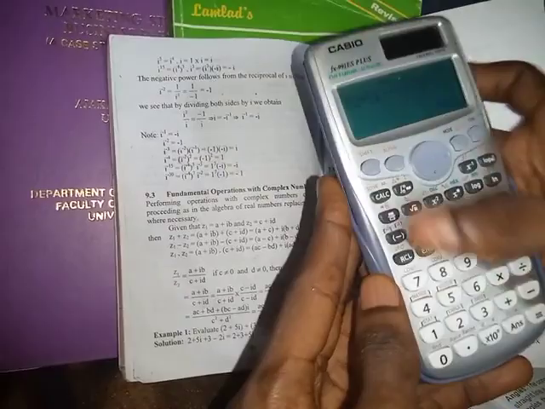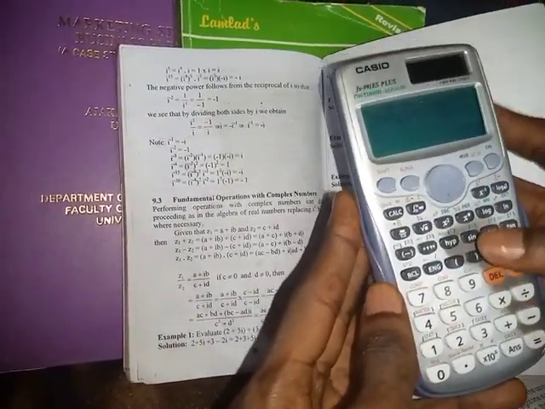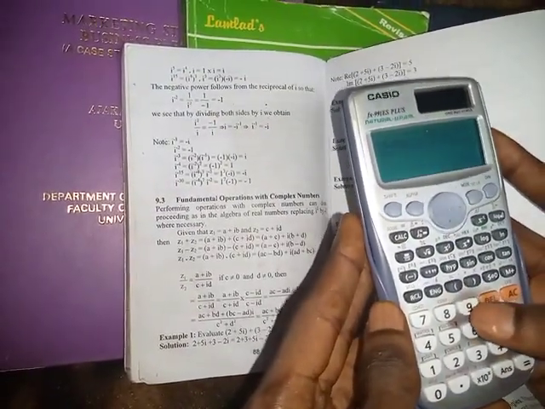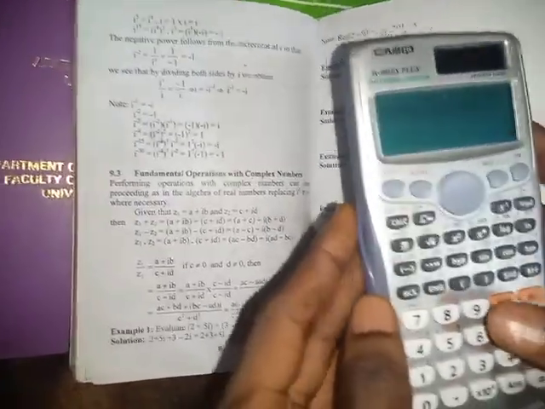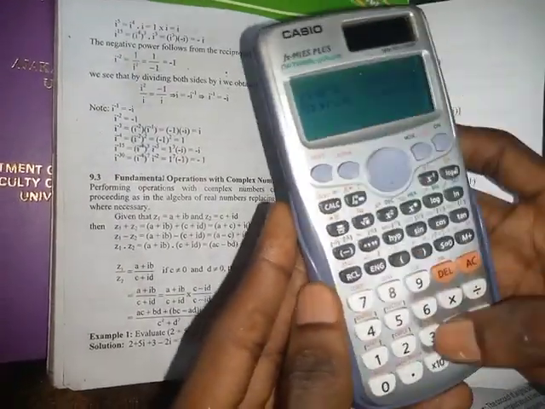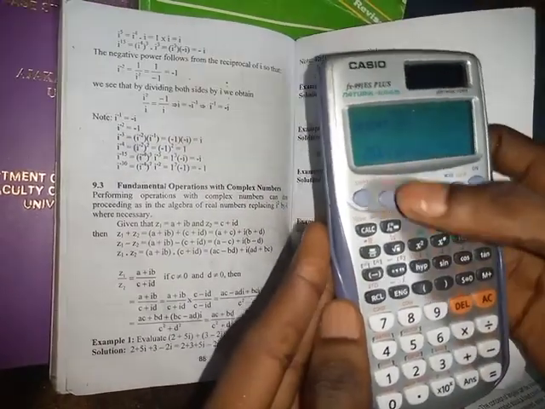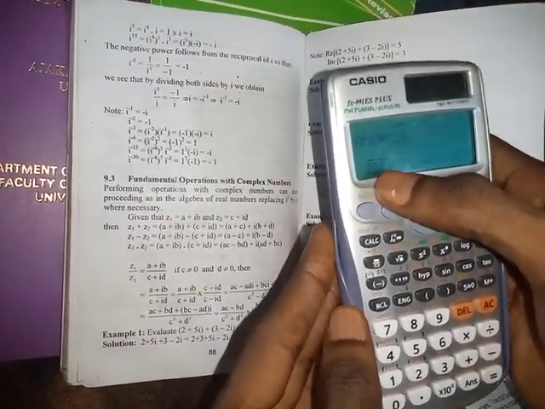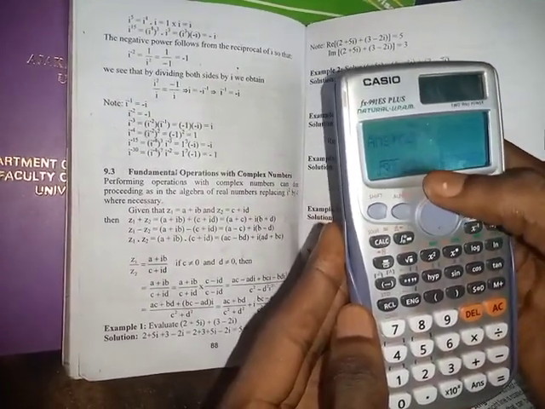Now I want to find, not the conjugate, now the resultant and angle. What do you do? You press shift 2. Okay, I press 3, equal to. So that means the resultant is square root 34, and the angle is 30.96.